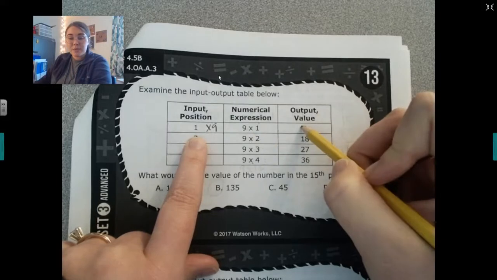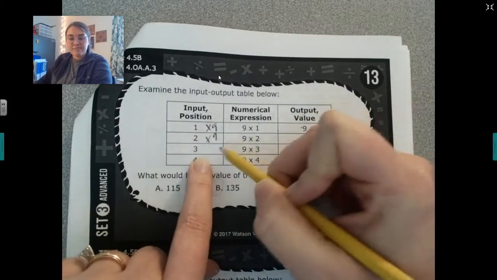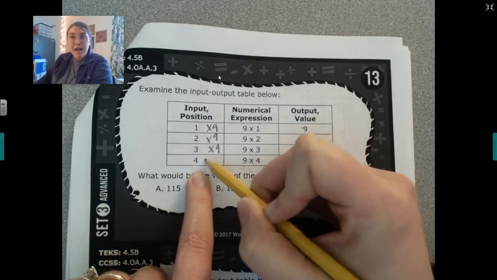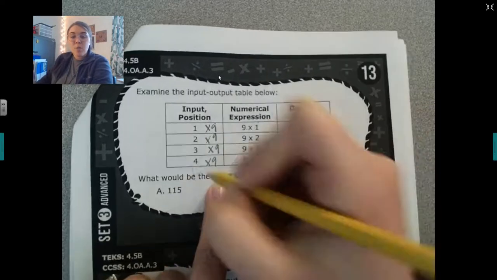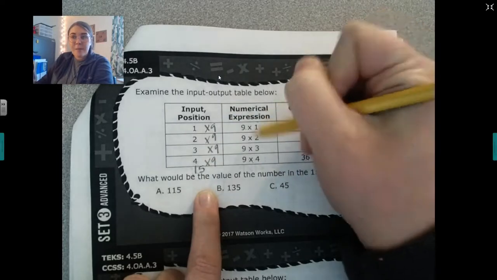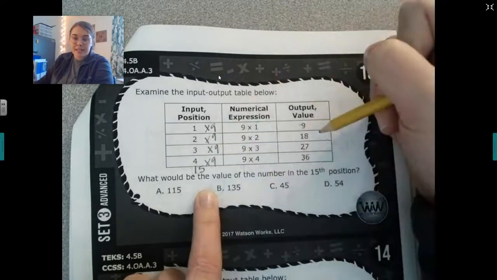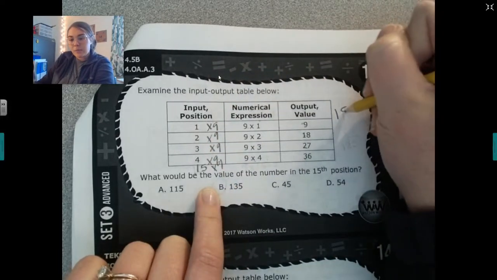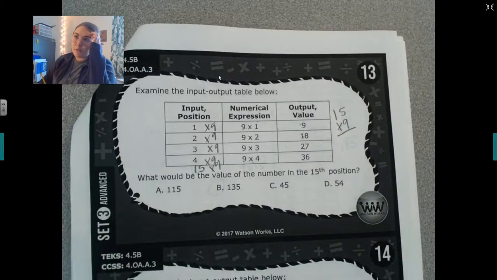So does 1 times 9 equal 9? Yeah. Does 2 times 9 equal 18? Yeah. Does 3 times 9 give you 27? Yeah. And does 4 times 9 give you 36? It does. So what would be the value in the 15th position? You have to apply this numerical expression to your input to get your output. So 15 times 9. I want you right now to pause the video and do 15 times 9 on your own.